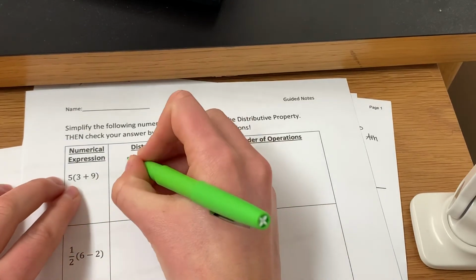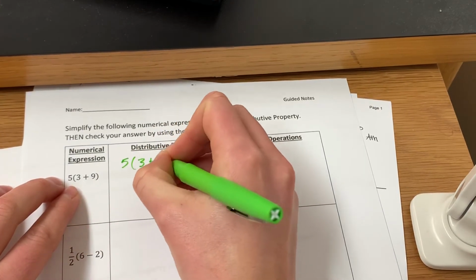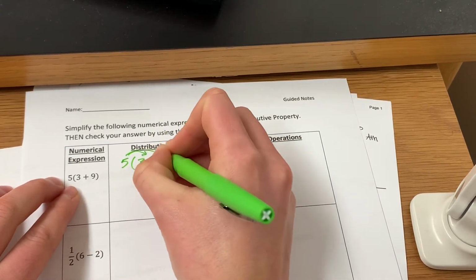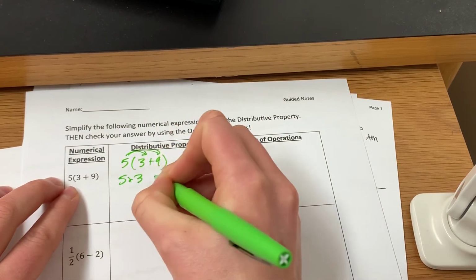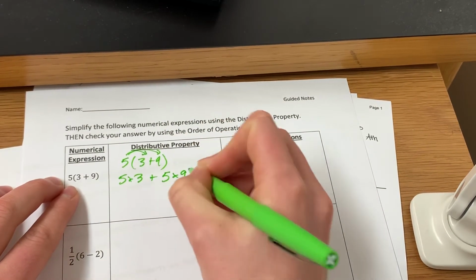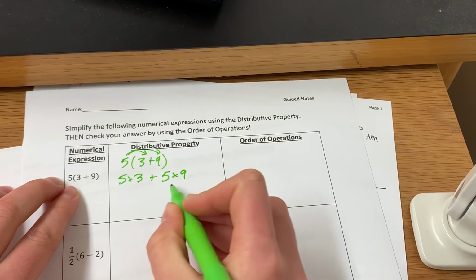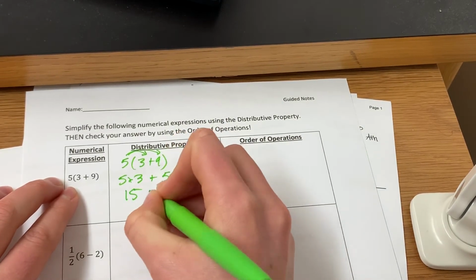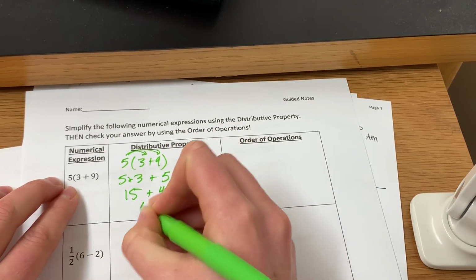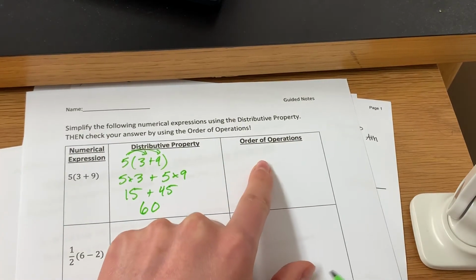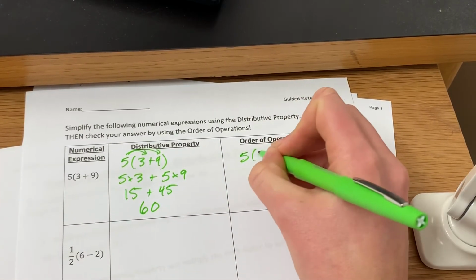So using distributive property, this is 5 times 3 plus 9. I'm going to distribute in. That's 5 times 3 plus 5 times 9. I do want to see this intermediate step. 15 plus 45 is 60. I'm hoping I get 60 when I use my order of operations.